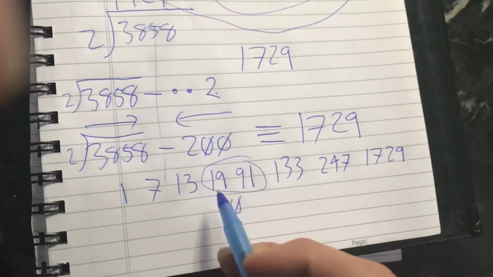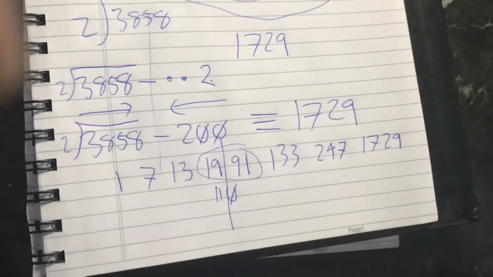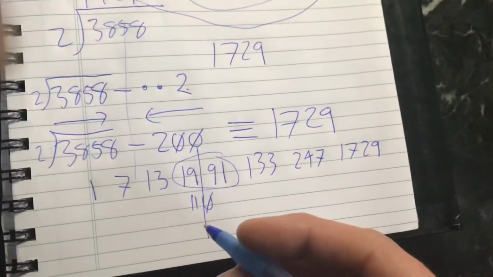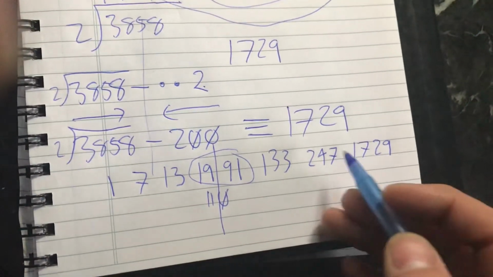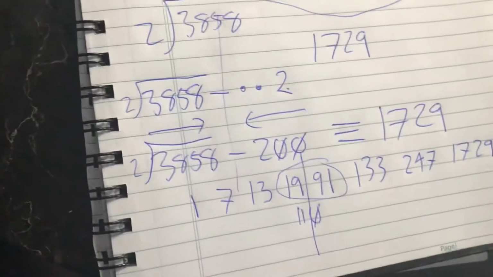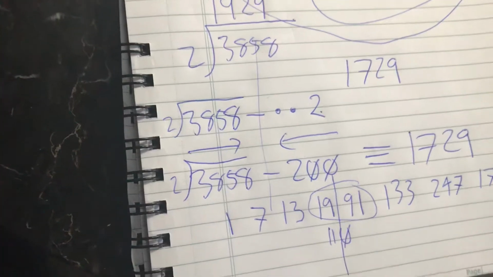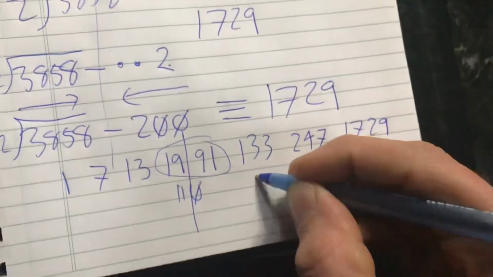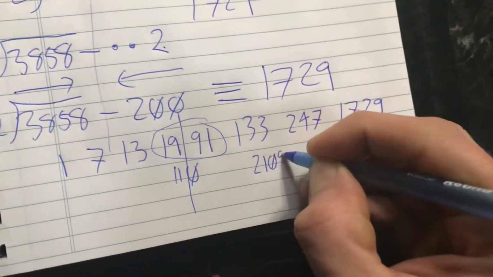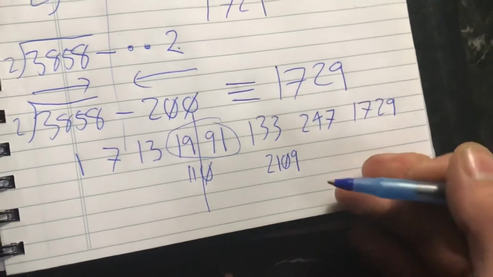And I find this interesting that these four on this side and these four on this side would kind of create a seam. And I find it interesting that if you add 1729, 247, and 133 together, you get 2109. You can do the math. That ends in a 10, and that's a 9, so maybe it's right.